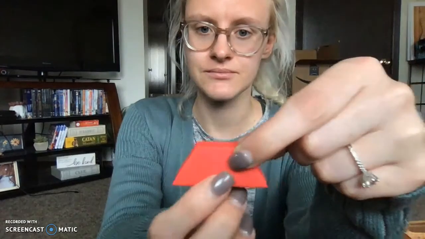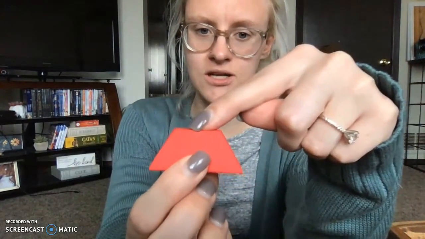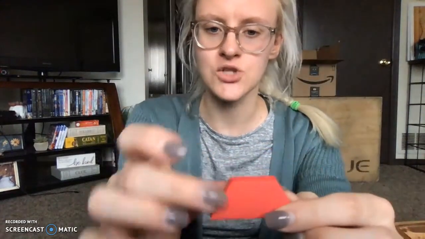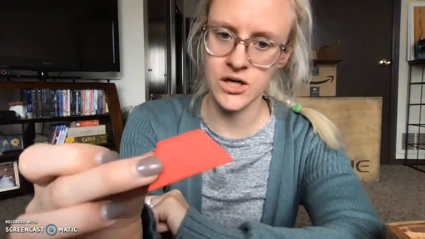So a trapezoid has a long side on the bottom, a short side on the top, and 2 sides that kind of make it look like a triangle, except they're diagonal and they don't come to a point. So a trapezoid has 4 sides.